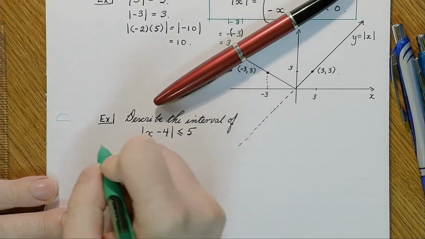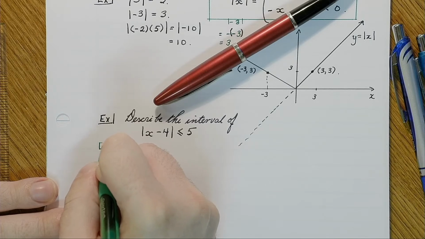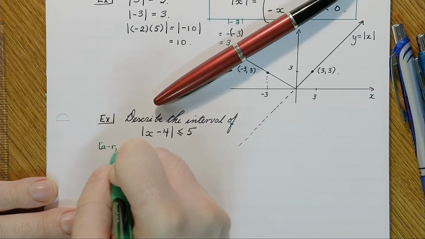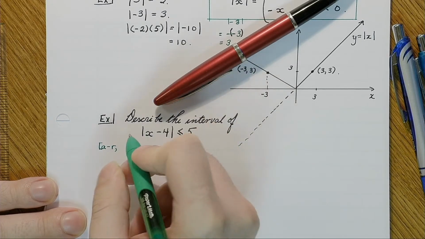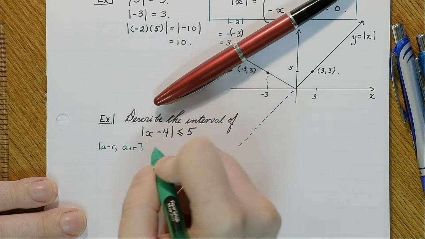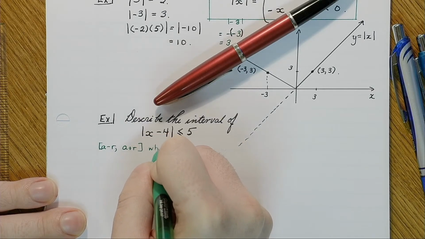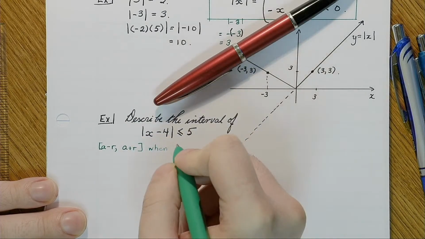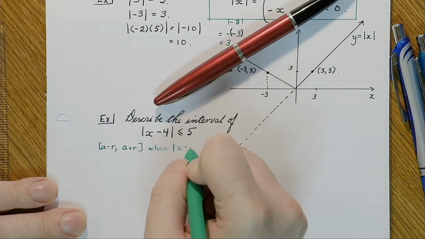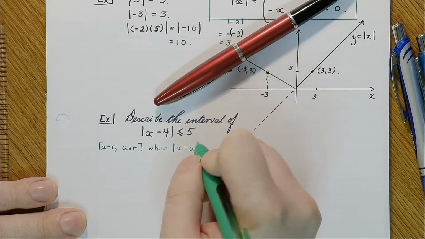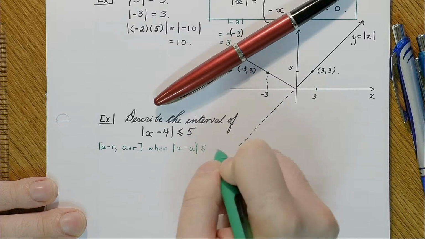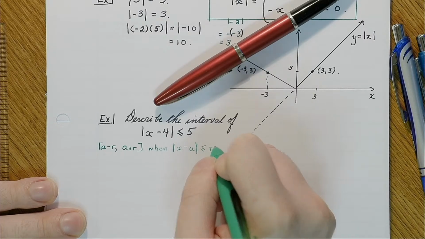The formula is that [a - r, a + r], this is the closed interval because we got the less than or equal to, is the interval when |x - a| is less than or equal to r.